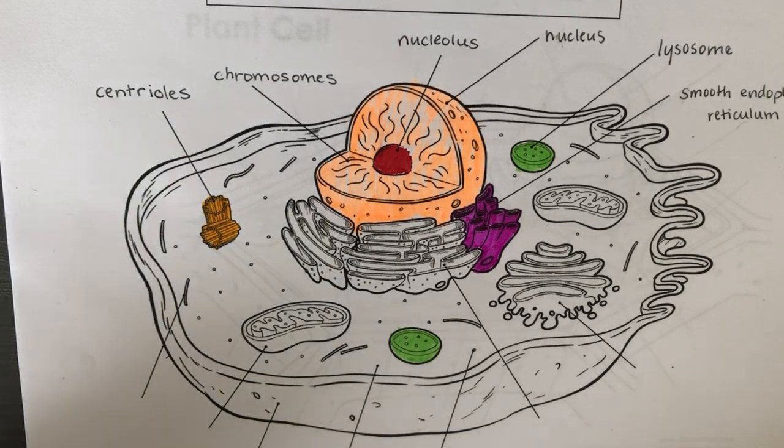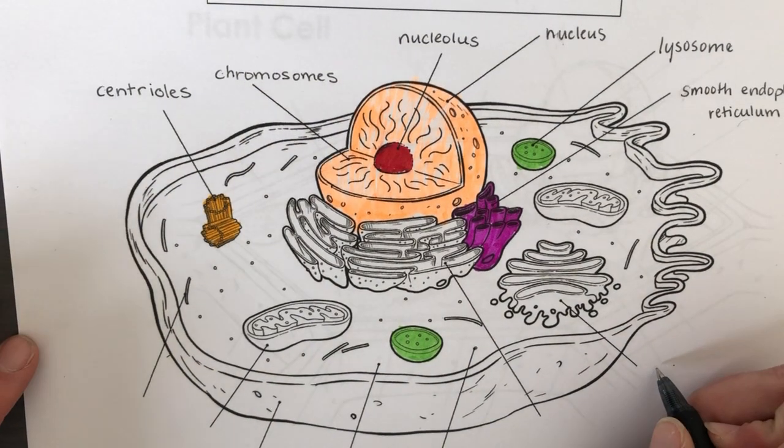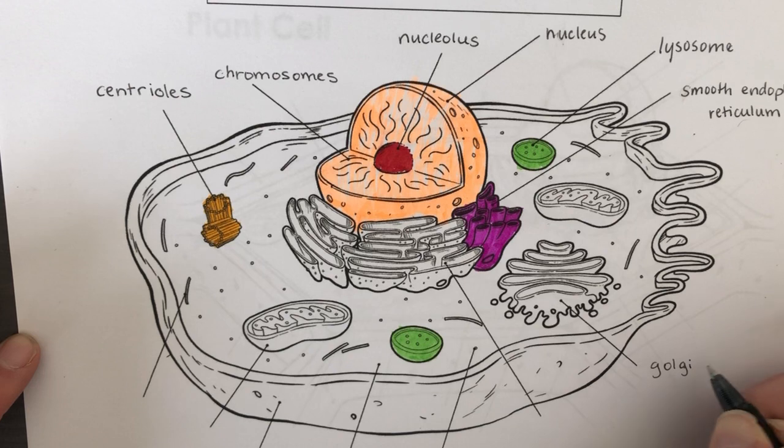And next, now we have the Golgi apparatus. Golgi body, Golgi complex, you can label it whatever you want.